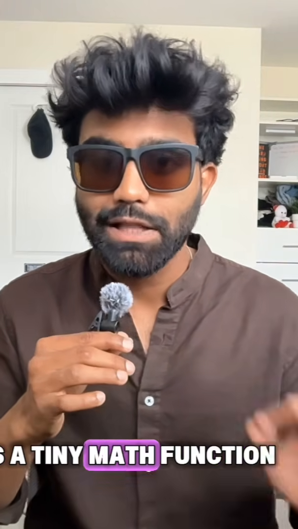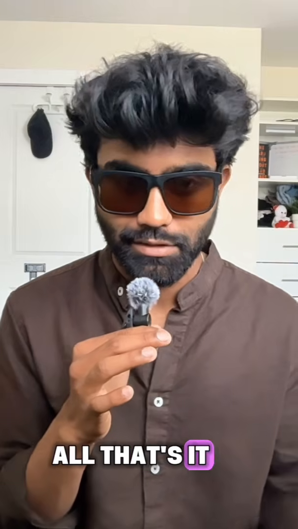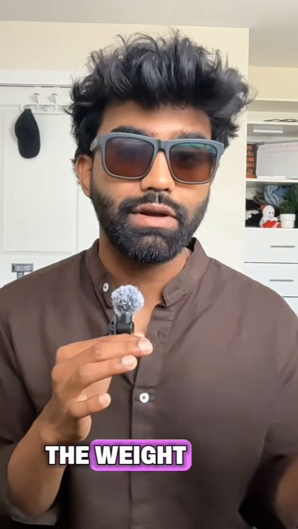What is a parameter actually? A neuron, which is the same thing as a parameter, is a tiny math function. It takes some inputs, multiplies each one by something called a weight, and then adds them all. That's it. Take, multiply, sum. Think of it like a recipe. Your inputs are ingredients: flour, sugar, butter. The weights are the quantities: a lot of flour, very little butter, etc. The weight decides how much each ingredient actually matters in the final result.